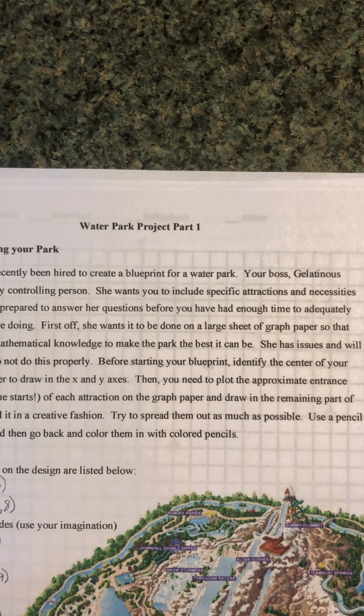The project that they have given us is called the Water Project, and there are different parts. I'm not going to go through the entire thing with you in this session. I'll do another video that breaks down each task. But the first thing they ask you to do is to design your water park. It says you need to have a large sheet of graph paper.